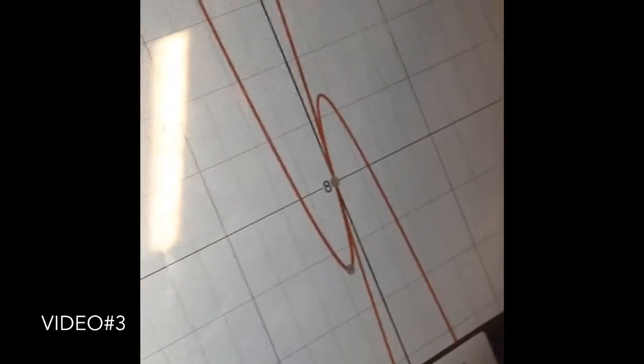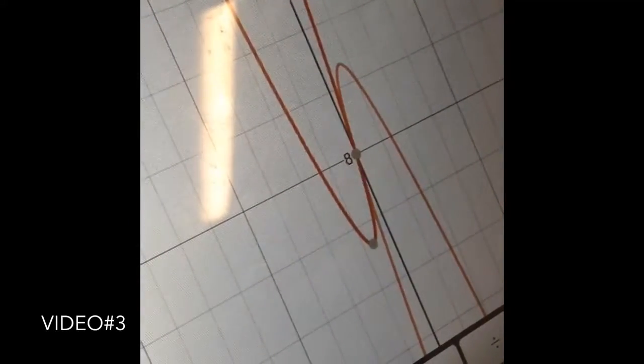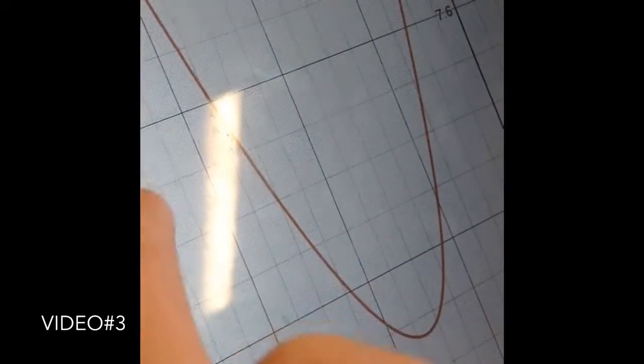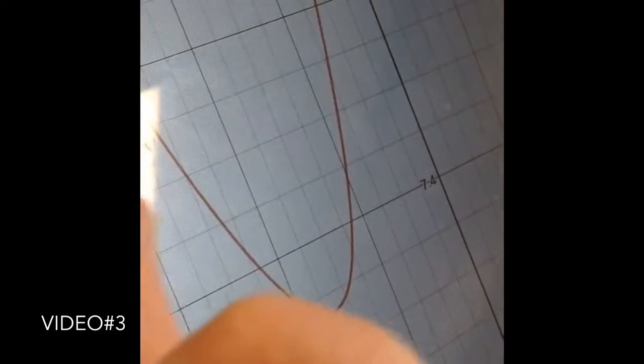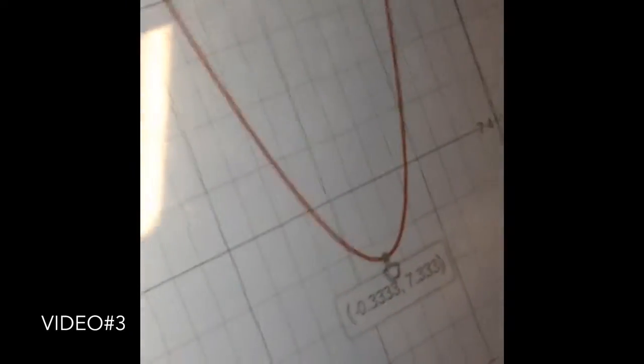But now, if we do some flipping around like this, creating a new graph, we get a minimum, which will be your Fortnite wins. I somehow have a point something of a win higher than you. Too bad. The minimum would be 7.333.